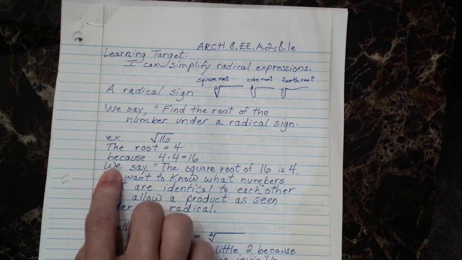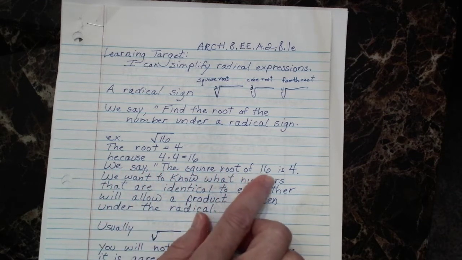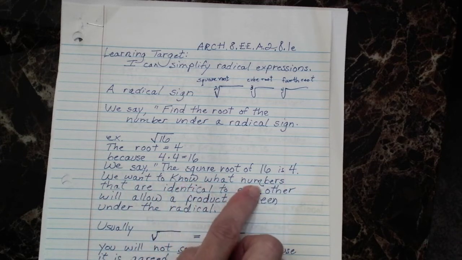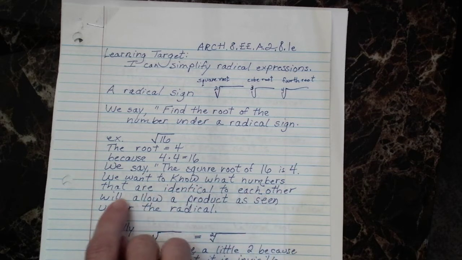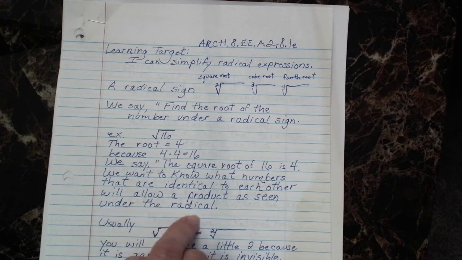So going back here, we say the square root of 16 is 4. We want to know what numbers that are identical to each other will allow a product as seen under the radical.